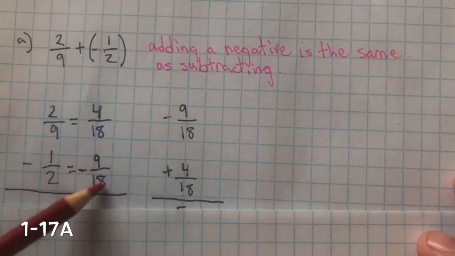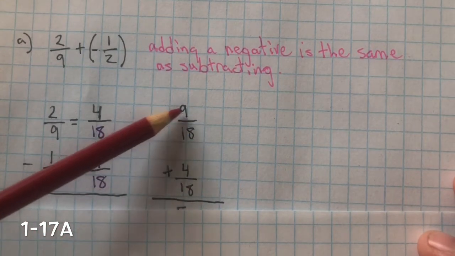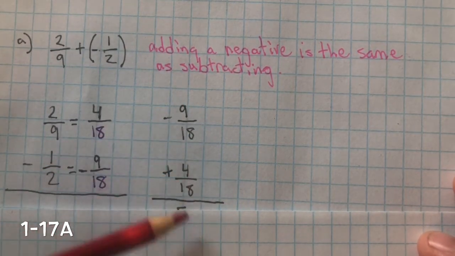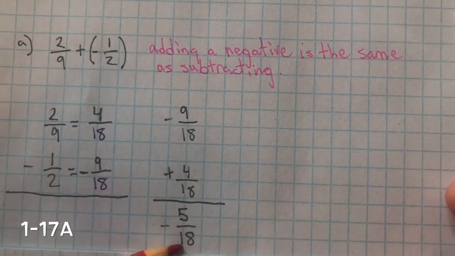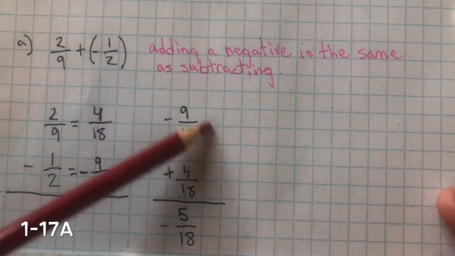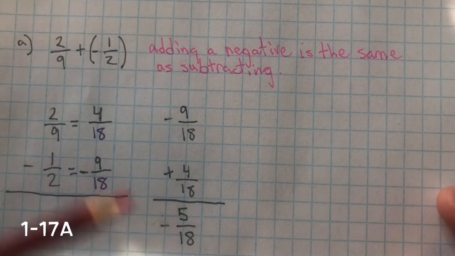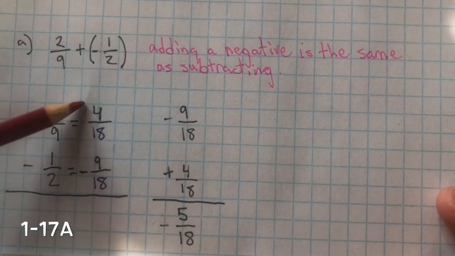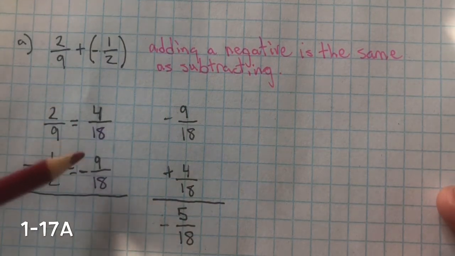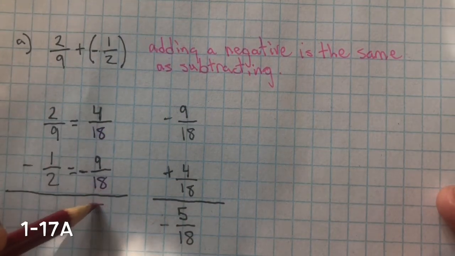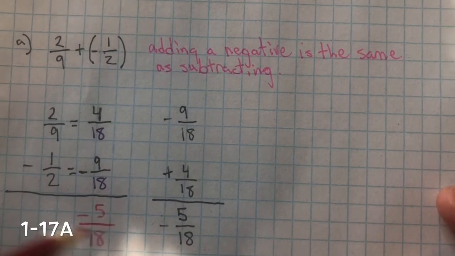And the reason why I put this value up on top is because I can subtract 9 from 4. And so 9 minus 4 is 5, and 5/18. I have more negatives than positives, so I know it's going to be a negative number. Now, if I were to subtract these two, I would have had to do 4 minus 9. Well, 4 minus 9 is a negative 5 over 18. Either way works.